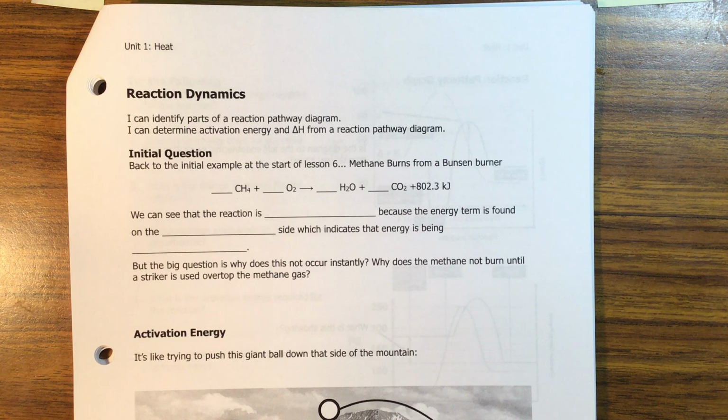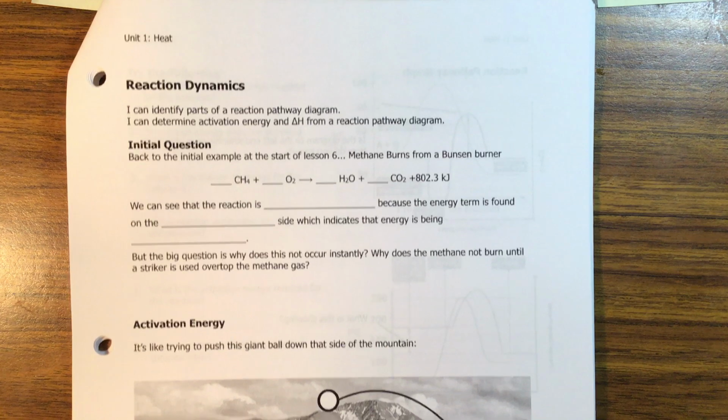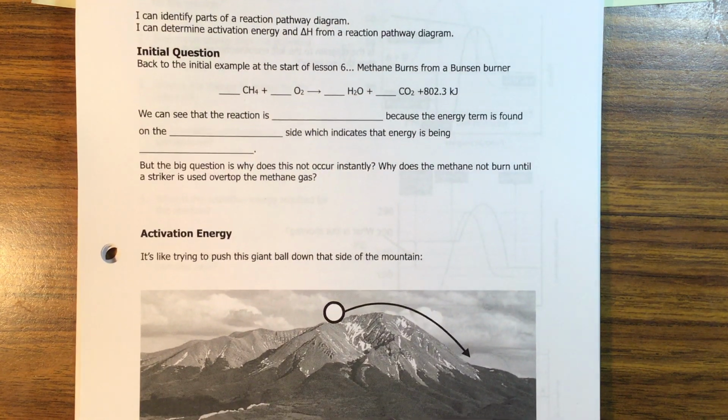All right, now in this lesson, we're going to take a look at reaction dynamics. So, what causes a chemical reaction to happen? Why don't chemical reactions just happen all the time? All right, so we're going to go back to the initial question.